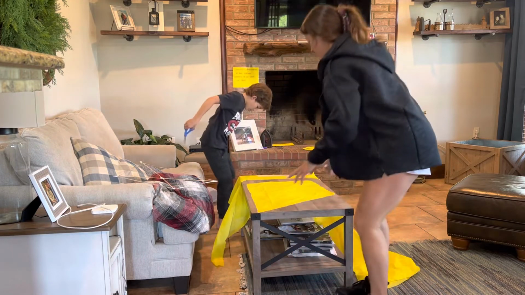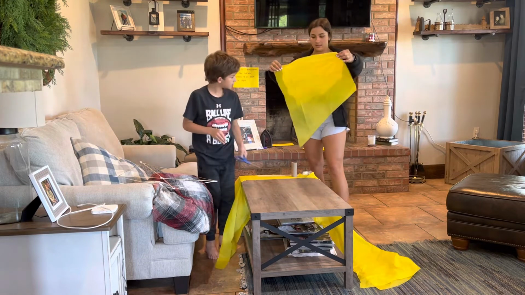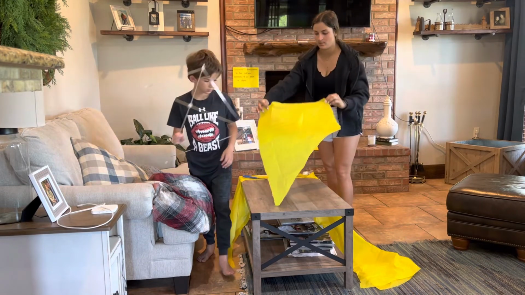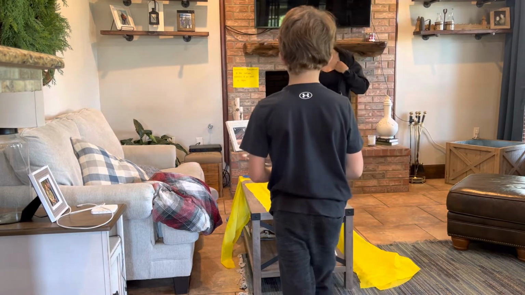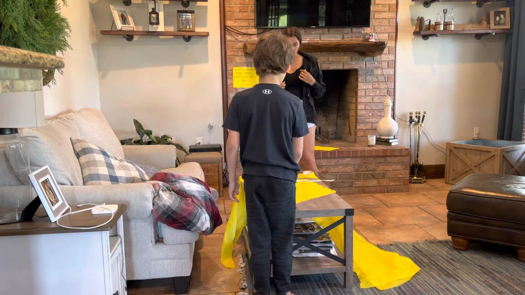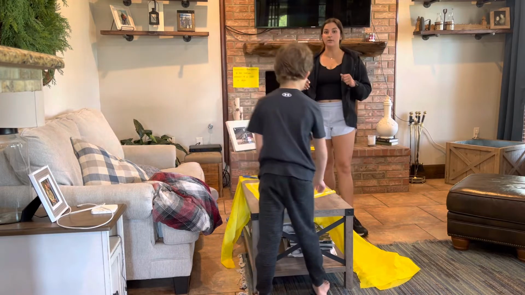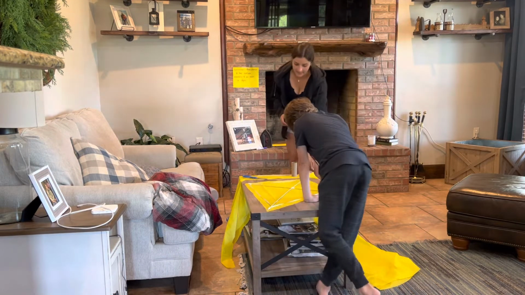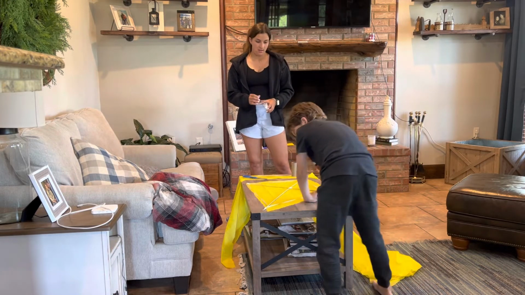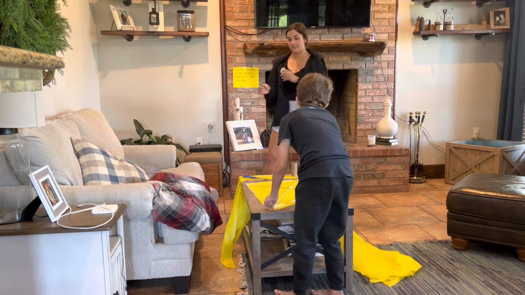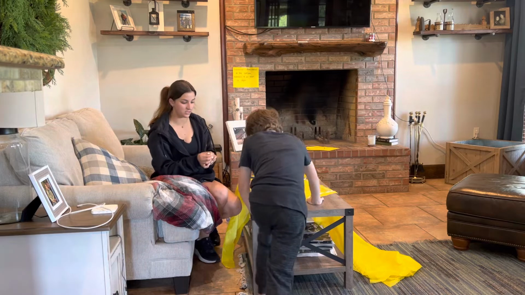Great job. So now, when you get to this step, your tablecloth will look like this. Okay, now he's going to lay his base back down in the middle, like that. Perfect. And now he's going to fold over the extra and tape it down on the inside so that it holds over the string. I'm going to rip off a few pieces of tape so that he has it right here for him to grab when he starts folding it over.